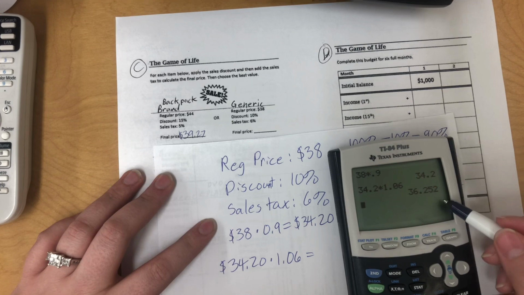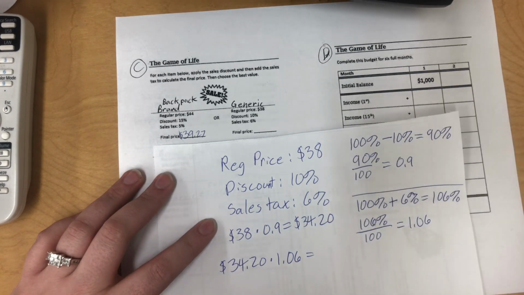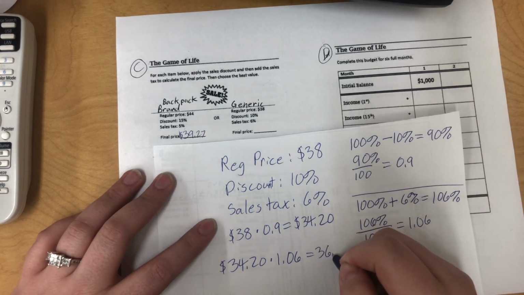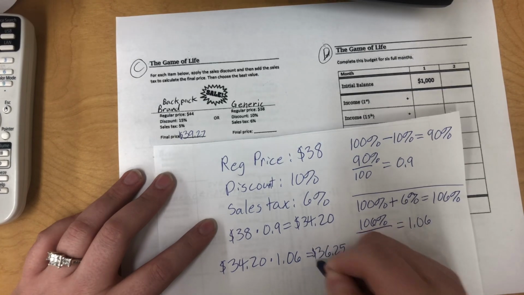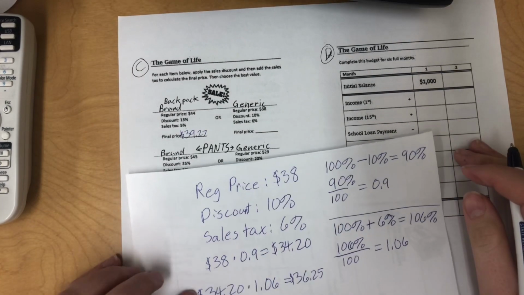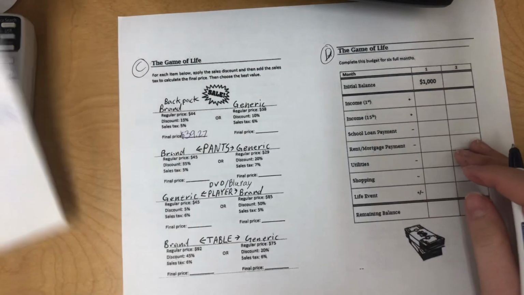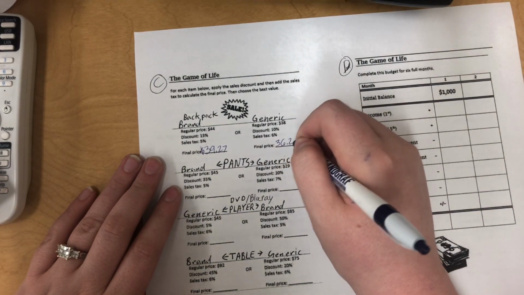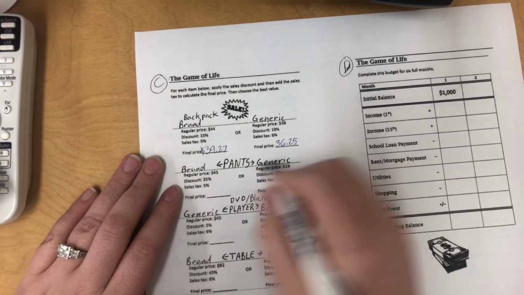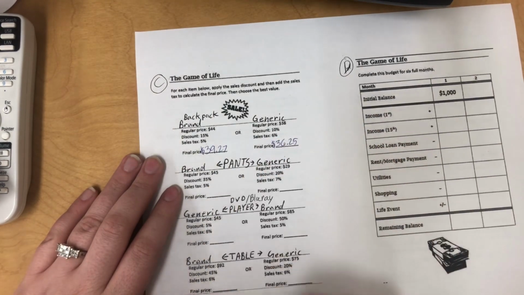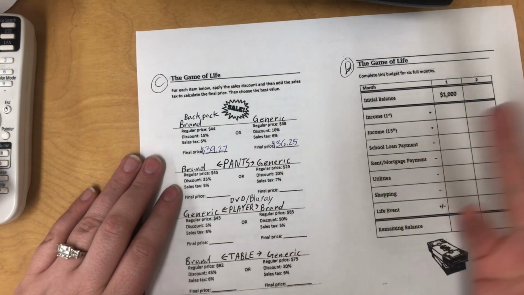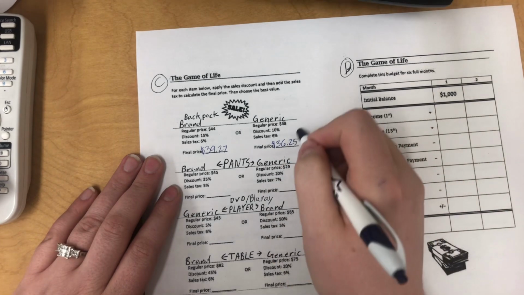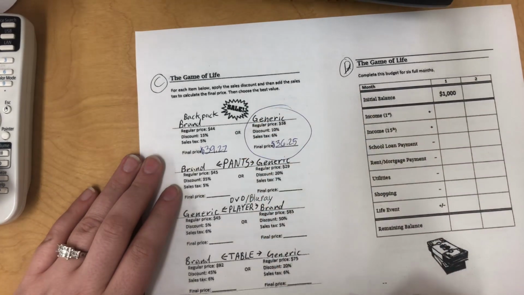I'm going to round this. Since it's a 2, I'm rounding down, so it's going to be $36.25. So that's how much I would pay for the generic after discount and sales tax. So I'm going to write that down. Of the two, the generic is cheaper after all the percentages get accounted for. So the generic is the one I'm going to choose.